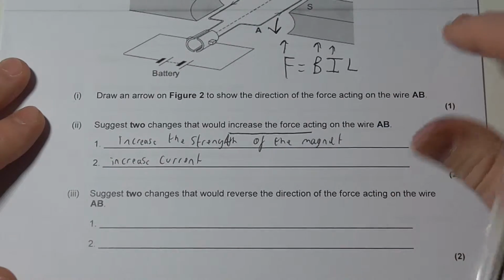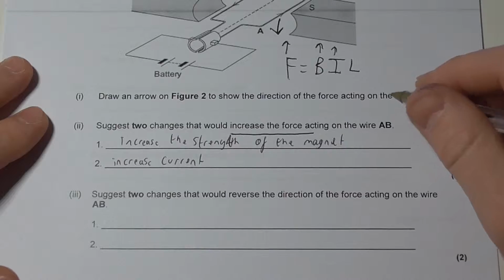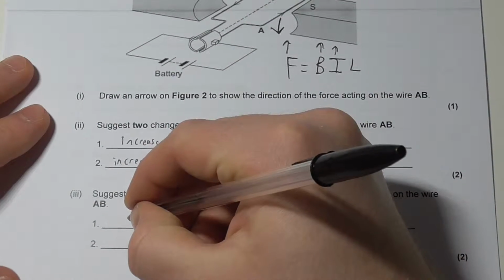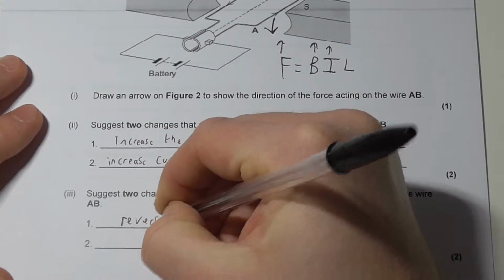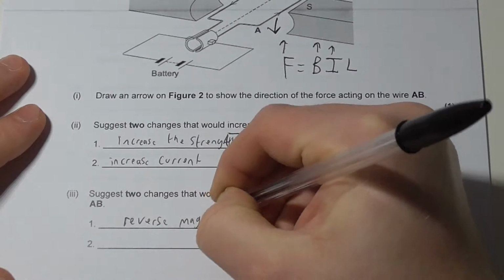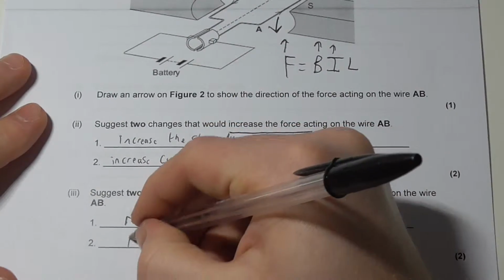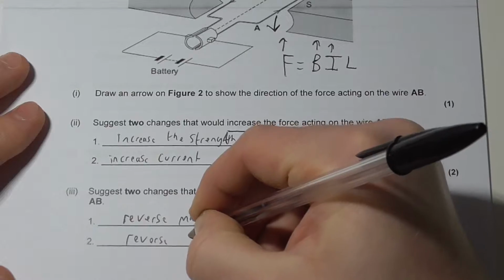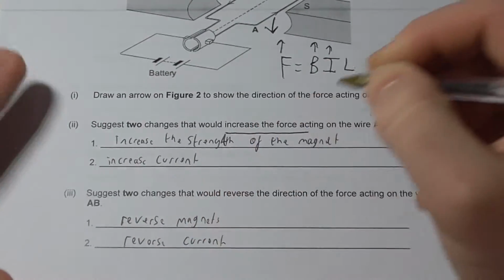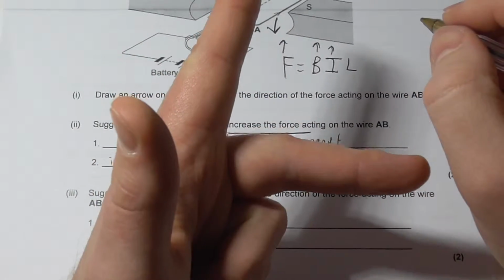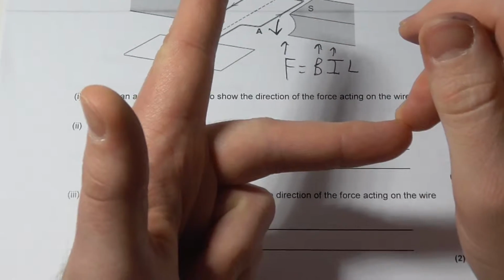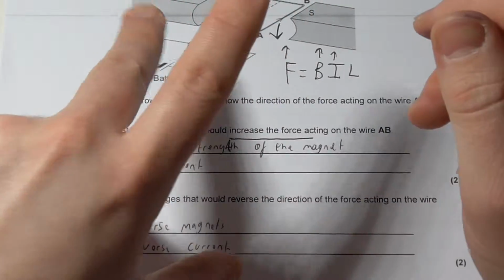So just two changes that we can reverse it. Okay, so we could reverse magnets, or reverse current. Because Fleming's left-hand rule, if we reverse either one of those, then we're going to end up reversing the force.